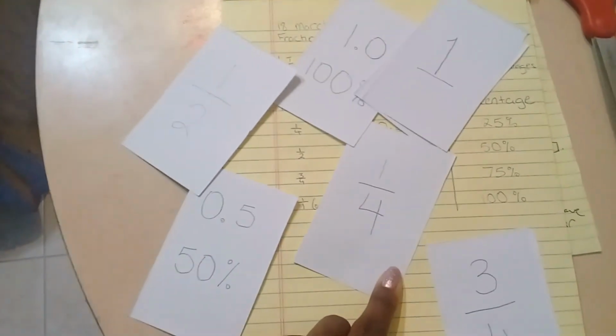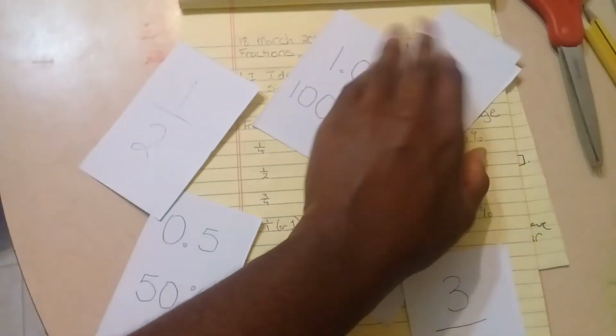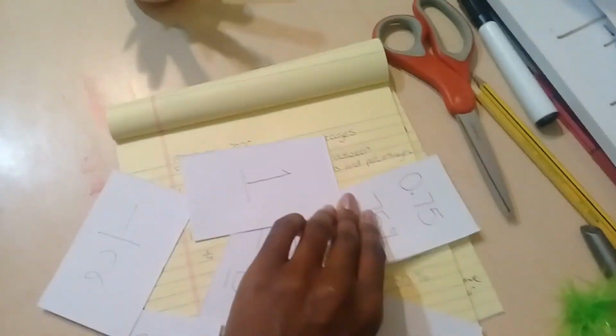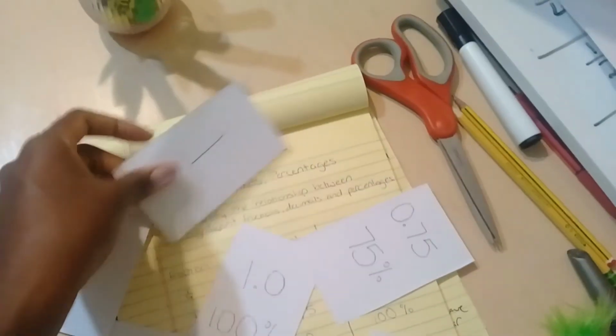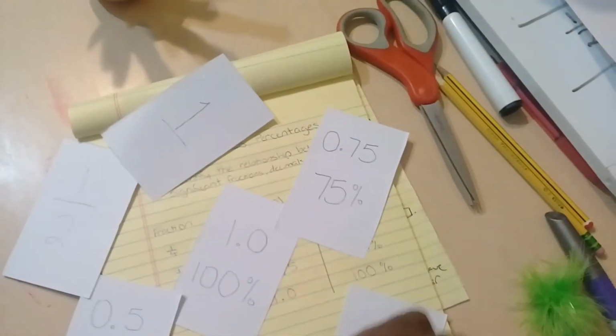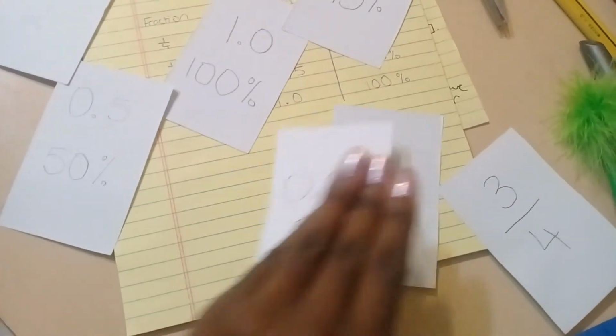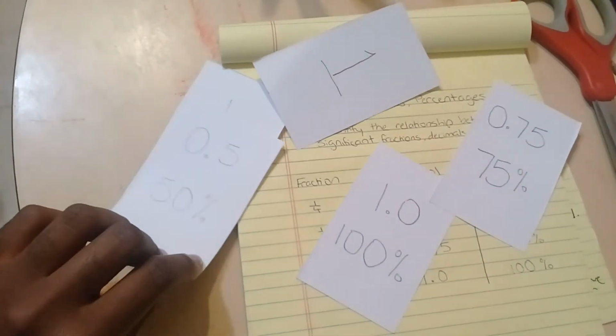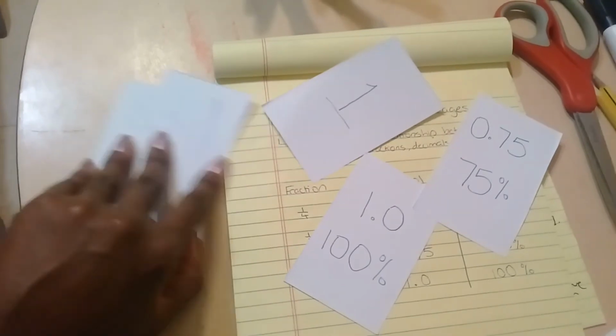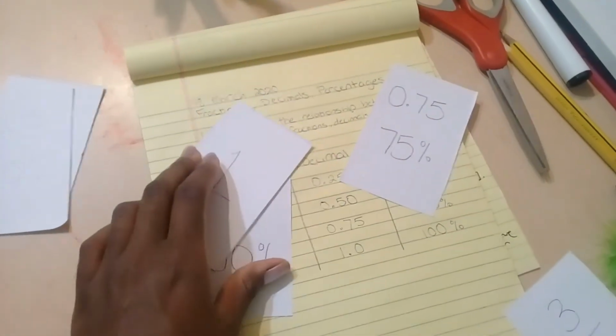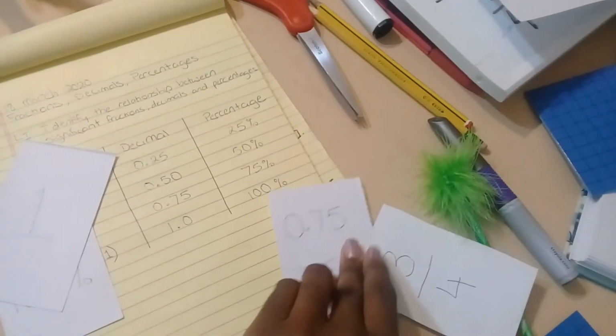I have a quarter here. Well, what's the same as a quarter? I gotta dig for it. I know that's 0.25, so I gotta find it. Did I forget to make 0.25? Ah, I think I found it. Here it is. A quarter is the same as 0.25, so I'll match these two together. Boom. Then 0.5 is the same, and 50% is the same as a half. Matched it. 1 is the same as 100%, and 0.75 is the same as 3/4.